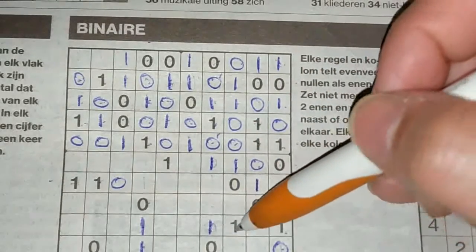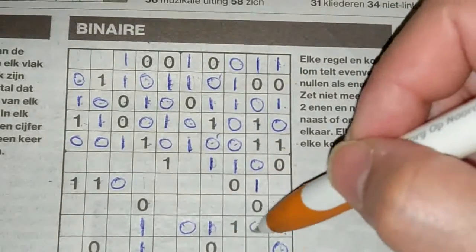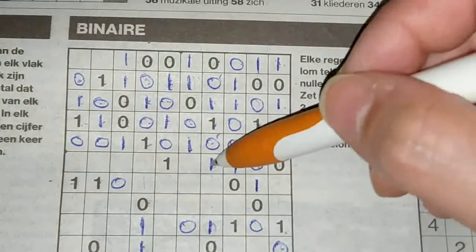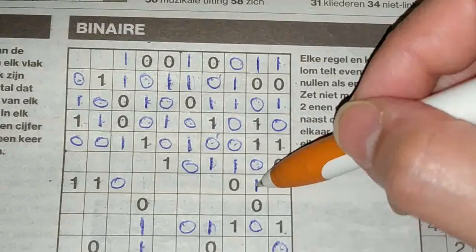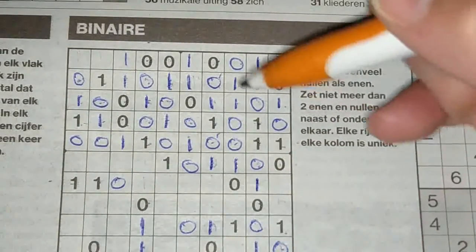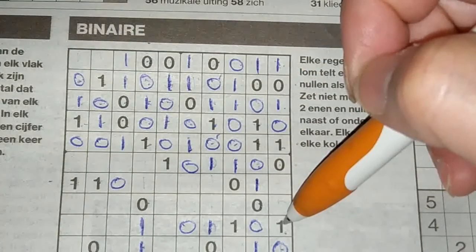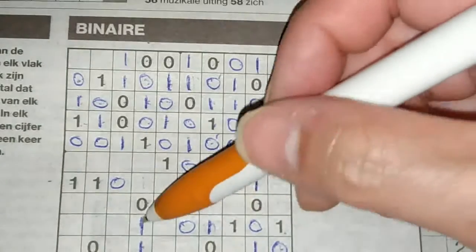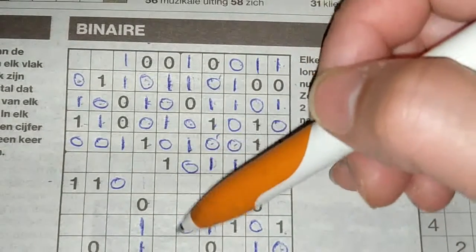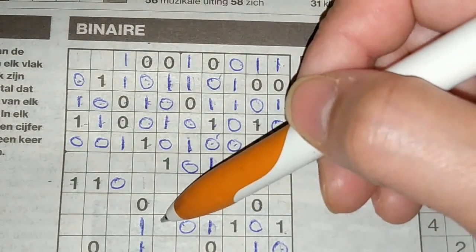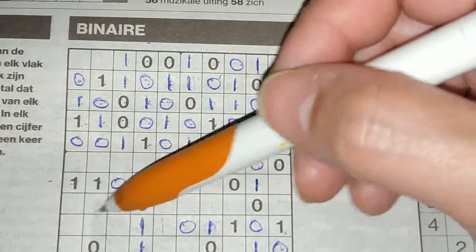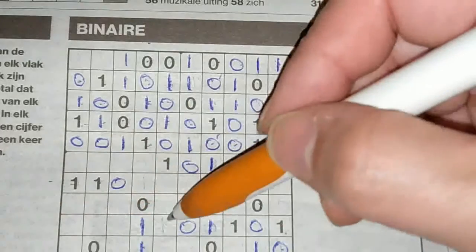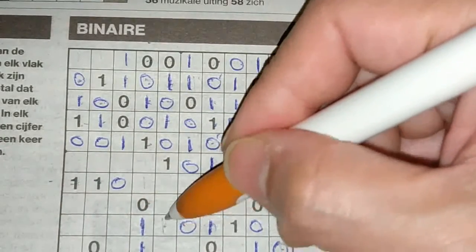Alright, so we have here double 1, here an O, there an O. Double 1, here an O, there an O. Double O, here 1, there 1. 1, 2, 3, 4 ones. If I place the fifth and the last one here, then we have 3 O's in a row. Not allowed, so this must be an O.